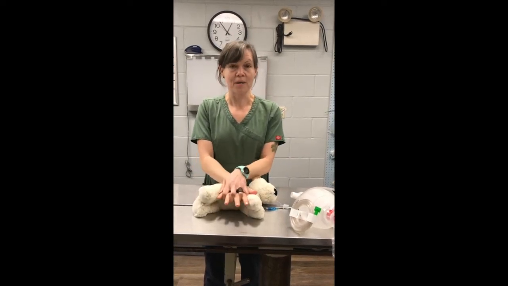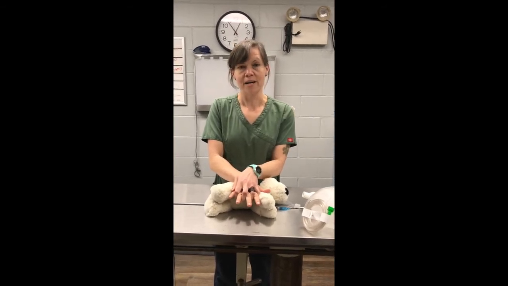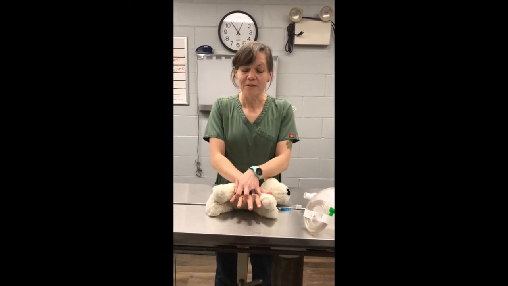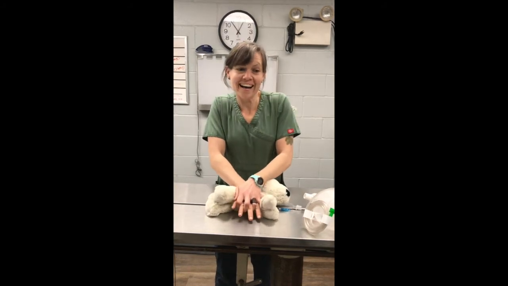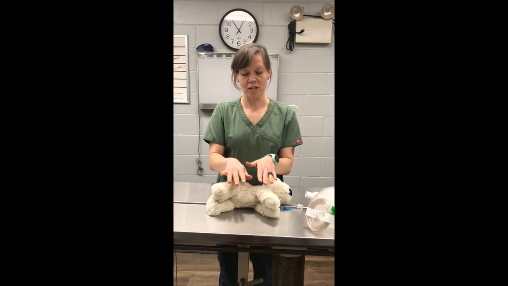For a larger dog, you'd want a two-handed approach and to compress at the thickest part of the chest at a rate of about 100 beats per minute. They always say to do it to the Staying Alive, so, and compress down about 1/3 to 1/2 of the chest width.